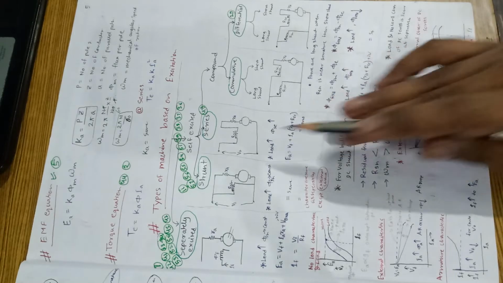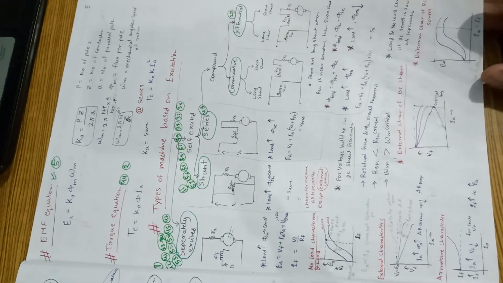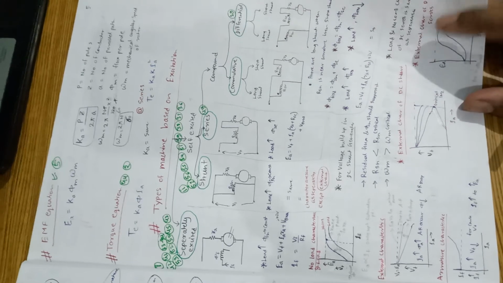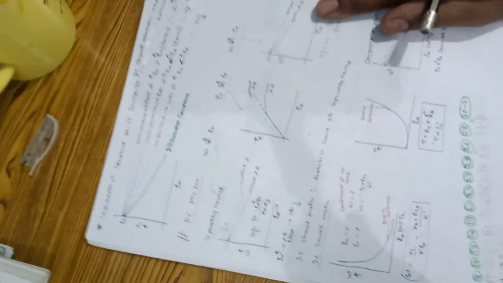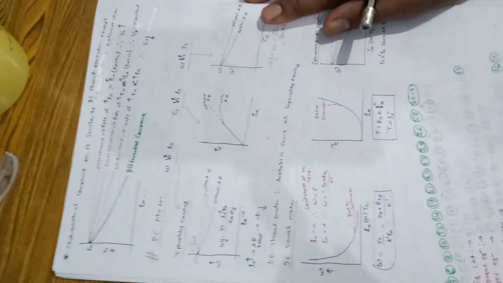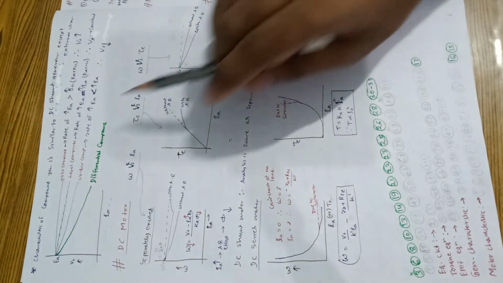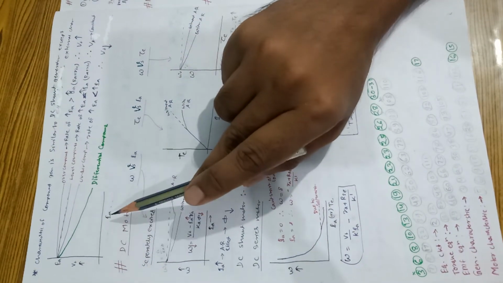So next let's study the external characteristic of compound generator. External characteristic of a compound generator means terminal voltage versus armature current.